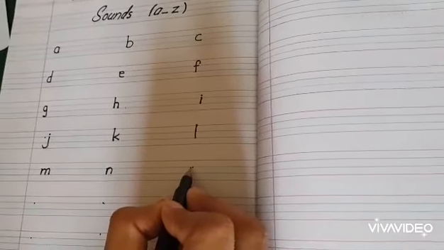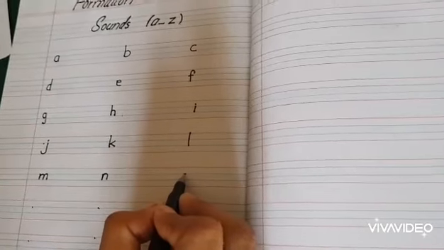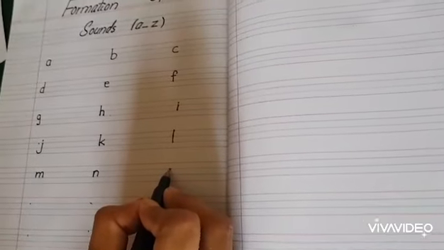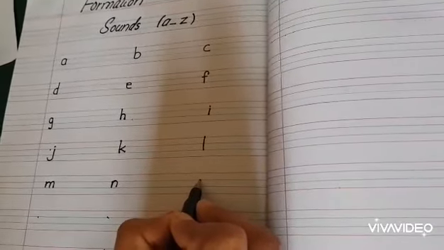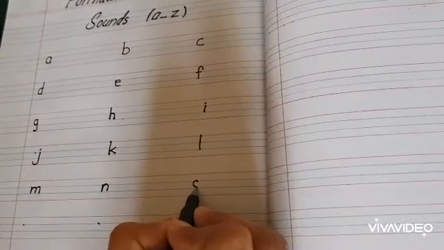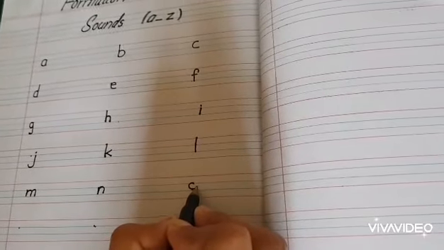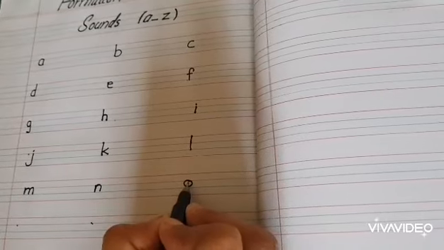Next sound is O, orange. Firstly, we write O orange between two black lines. We first will make a curve and join the dots. O, orange.